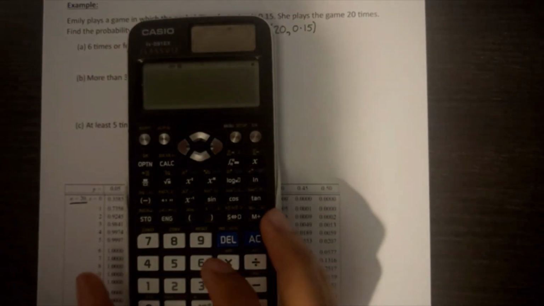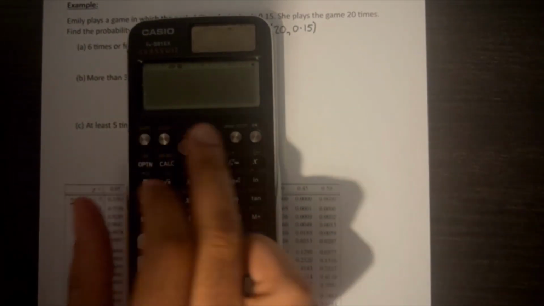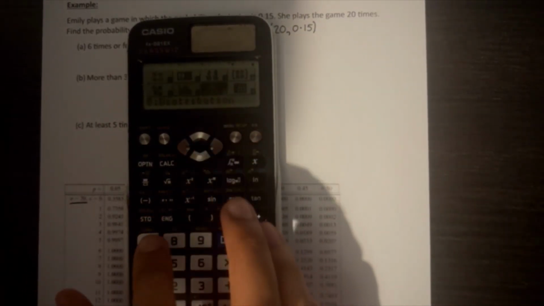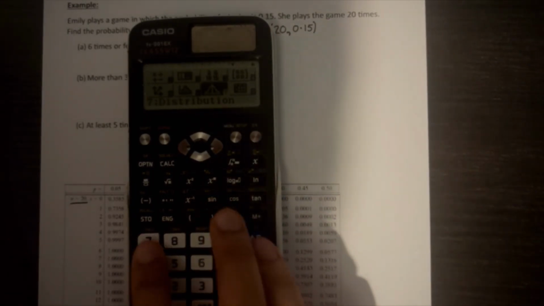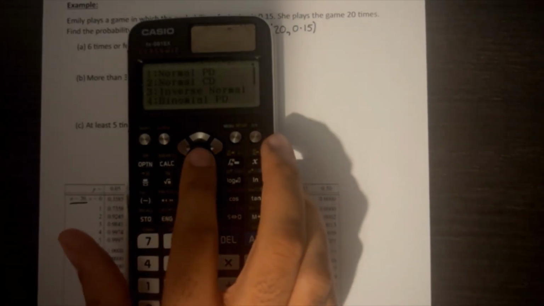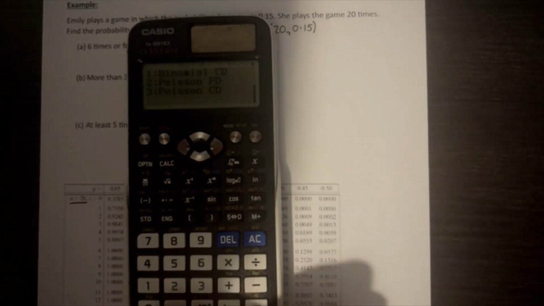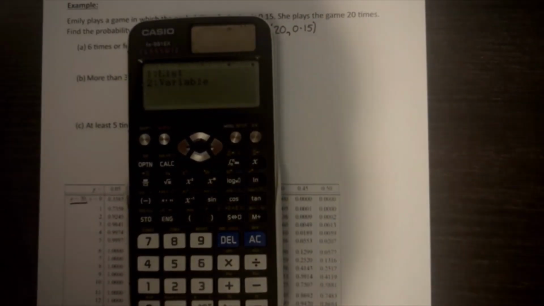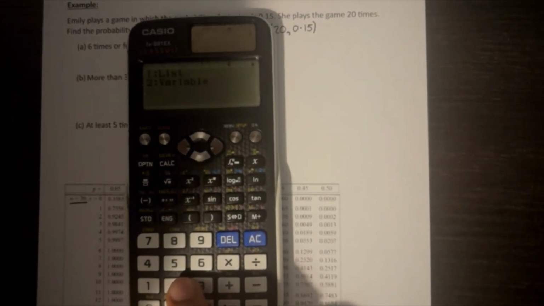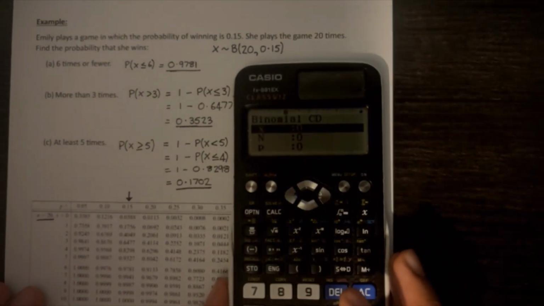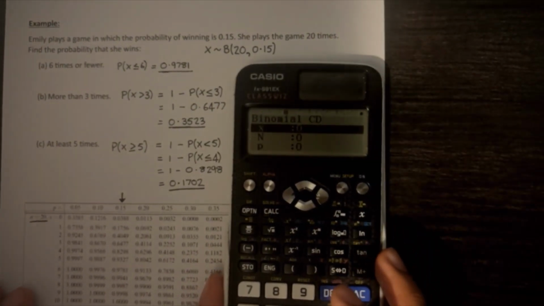So in that calculator there, if I go into the menu and then find distribution mode, that is 7, and then I need to press down to get to binomial CD, and then 1 for binomial CD. Because I've only got a single variable, I am going to press 2 for variable, and then that gives us this little menu here.